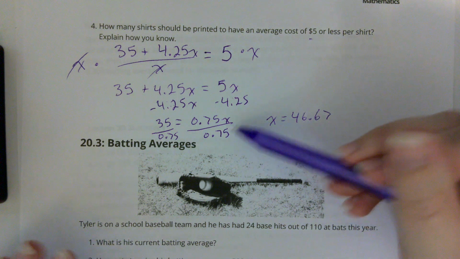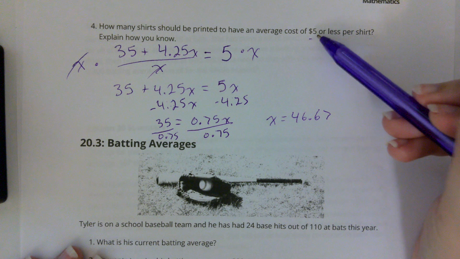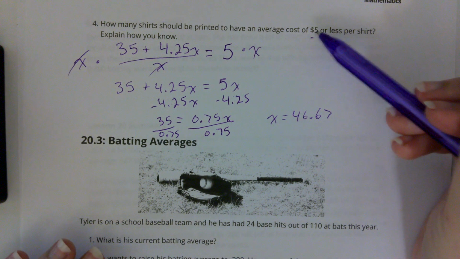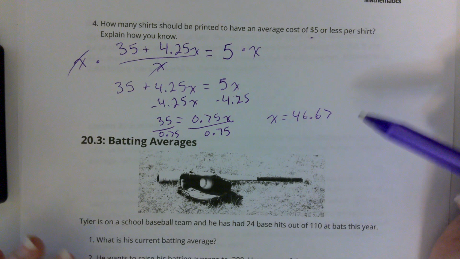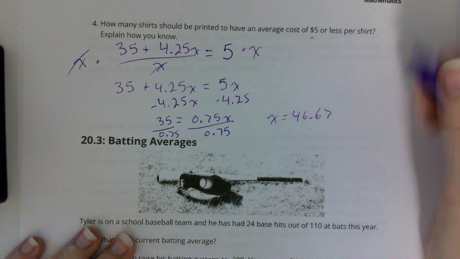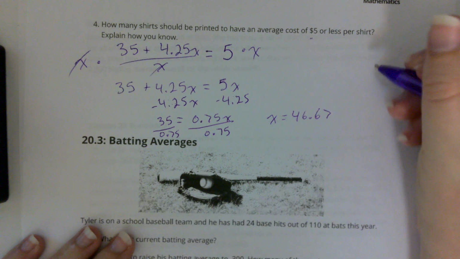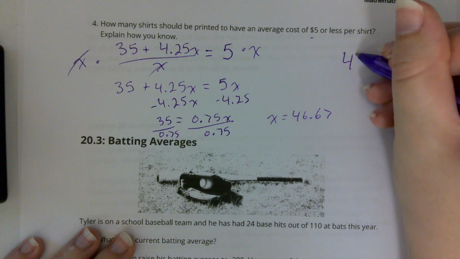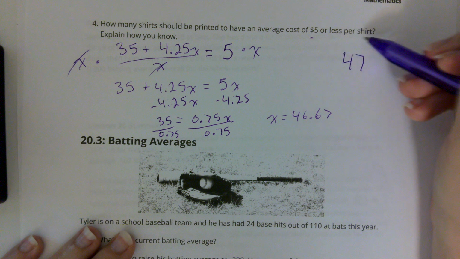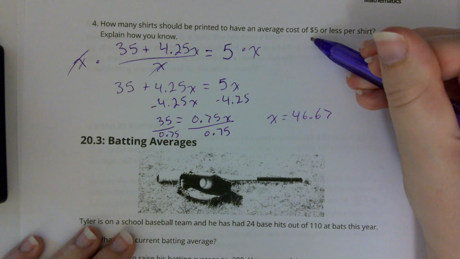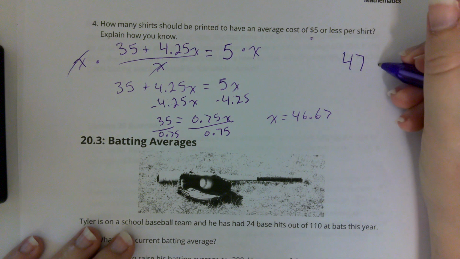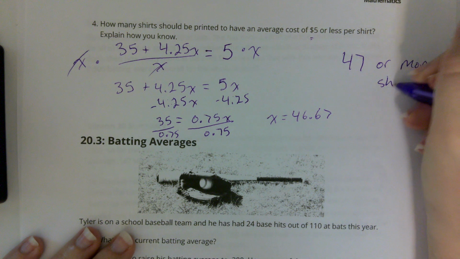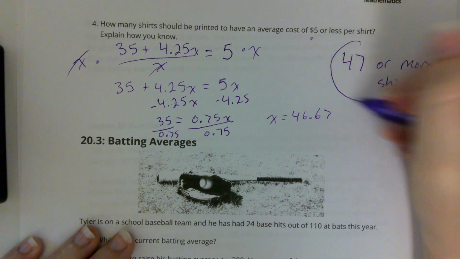So if we want the average cost to be $5 or less, remember, if we want the average cost to be less, we want to order more shirts. So we should round up here. So basically we want to order 47 shirts or more, because we want to find what would get us $5 or less. So 47 or more shirts would get that average cost of $5 or less.